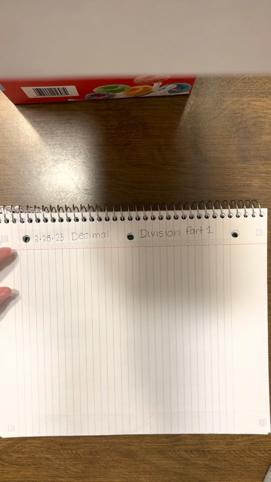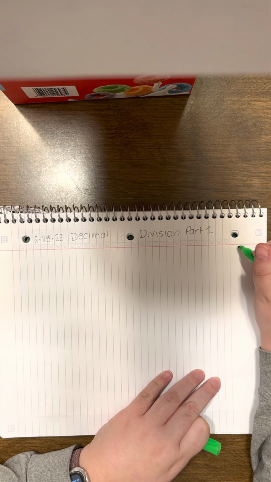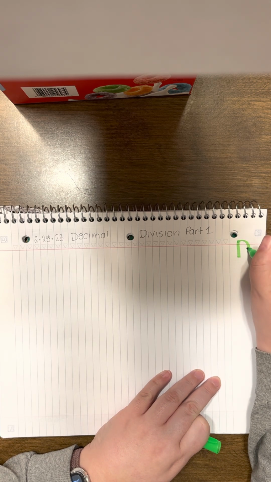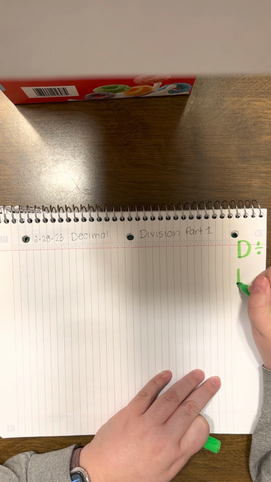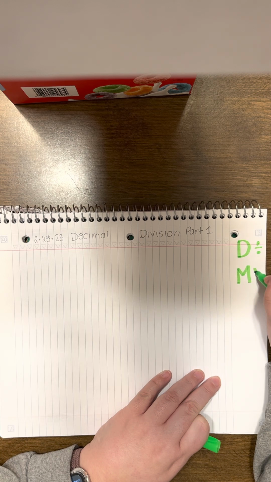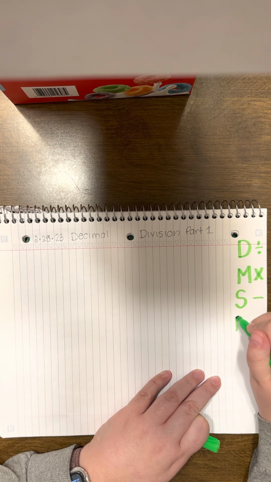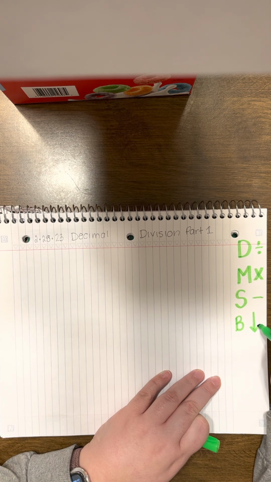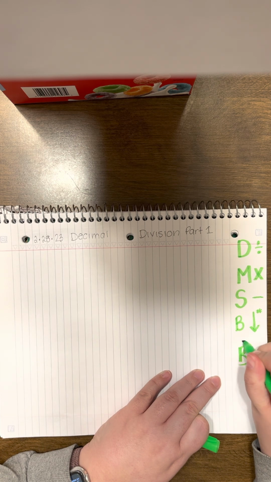And then on the side here where I have this big, large margin, I think I'm going to go ahead and write those long division steps. So first I'm going to start with D, and D stands for divide. Then I'm going to go M, and M stands for multiply. And then I have S, and S means to subtract. And then we have B, which is bring down the next number. You can do a little number sign if you want. And then we have R, repeat.